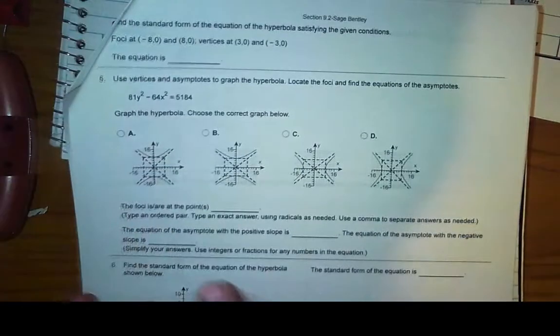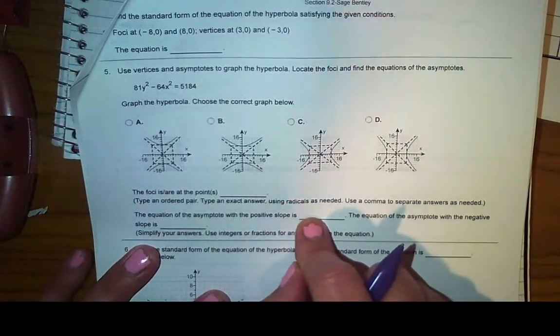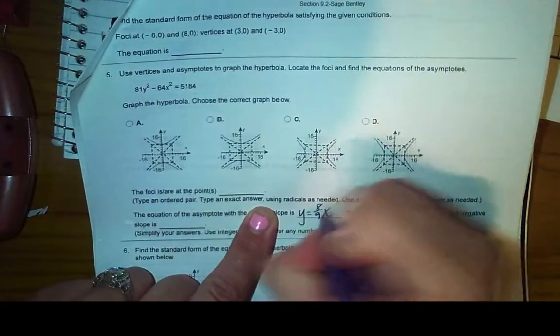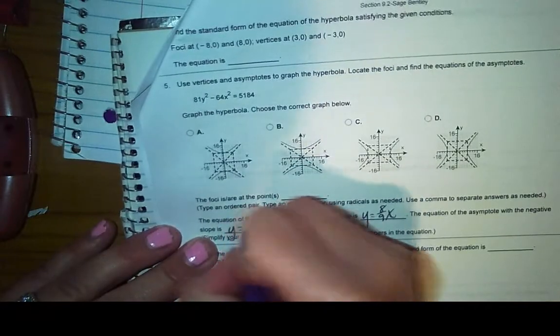So when you fill it out, it's going to say the equation of the asymptote with a positive slope is y equals 8/9 x, and then the negative is going to be y equals negative 8/9 x, and you're done.